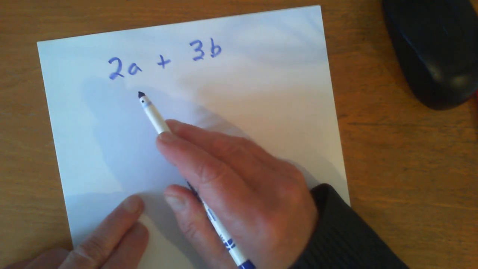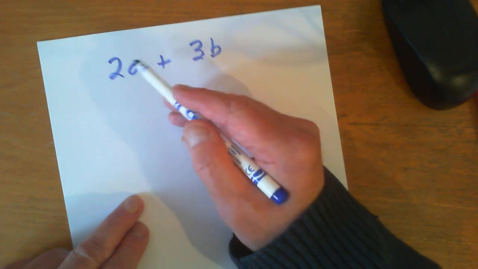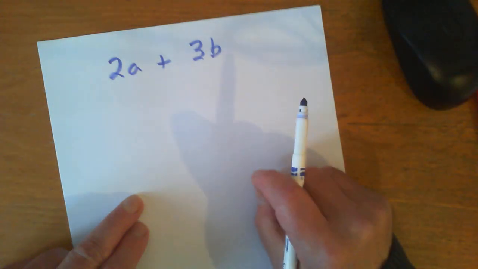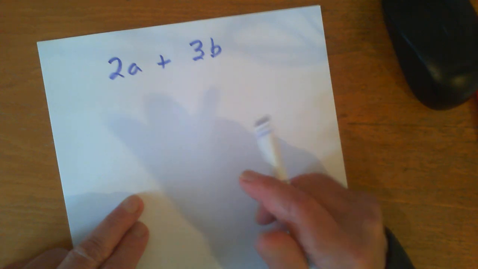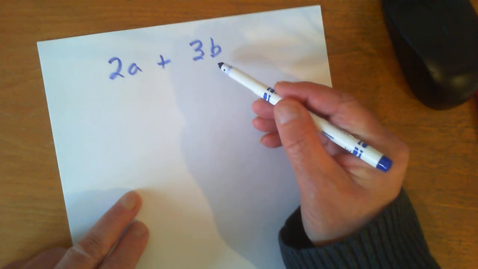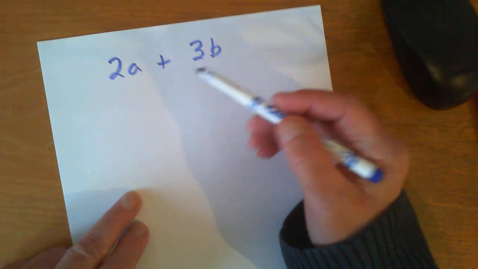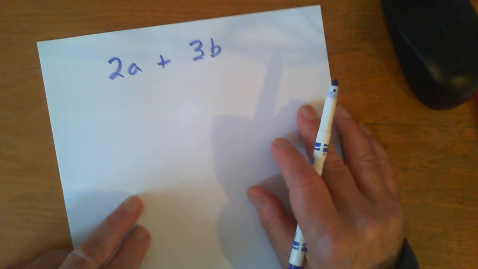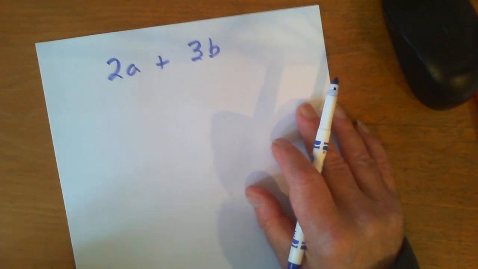You've got two separate things. You've got 2 of an object called A and 3 of an object called B, and you just can't simplify that expression at all. This A could stand for anything. It could stand for apples, and B could stand for oranges. So you have 2 apples and 3 oranges, and that's all you can do with it. You can't simplify it down any further.